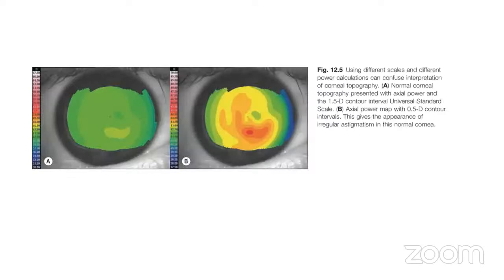This is another image. The first image shows normal corneal topography presented with axial power and the 1.5 diopter contour interval universal standard using a universal standard scale. The second image shows axial power map with 0.5 diopter contour intervals. This gives the appearance of irregular astigmatism in the normal cornea.